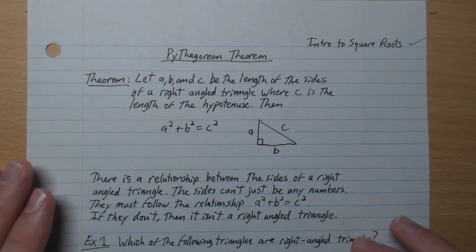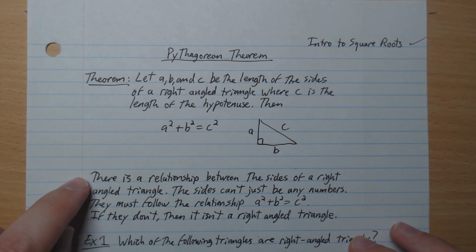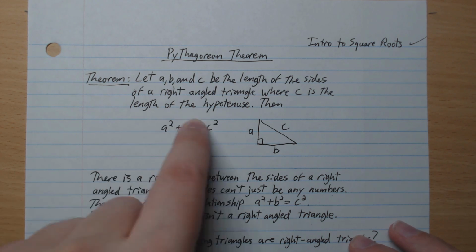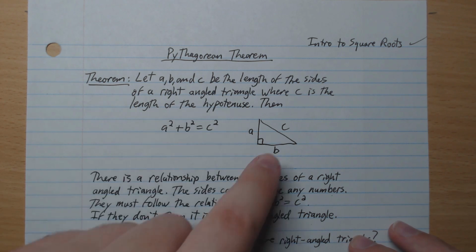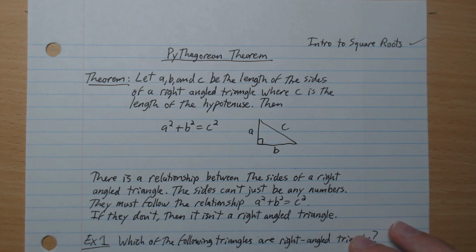And so what this theorem says is that there's a relationship between the sides of a right-angled triangle. The sides can't just be any numbers. They must follow this relationship. And in fact, if they don't follow this relationship, then the triangle is not a right-angled triangle.